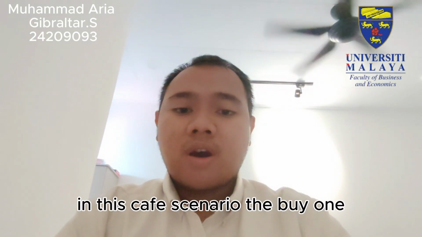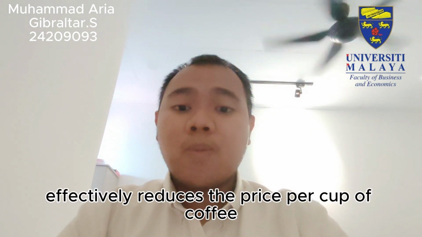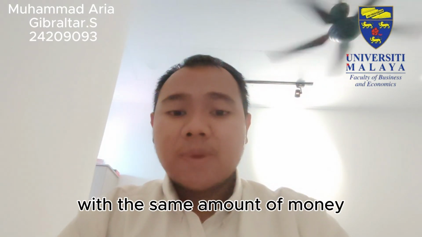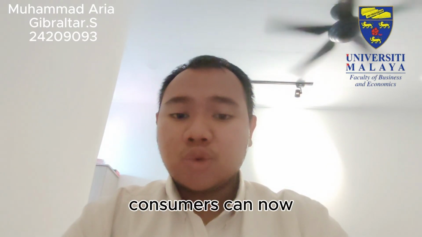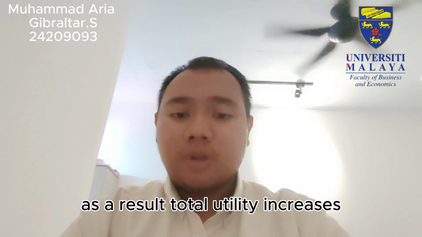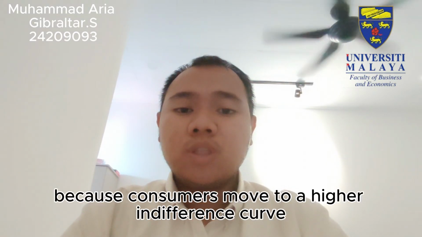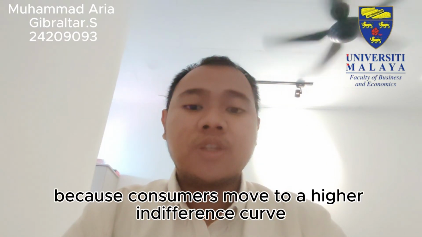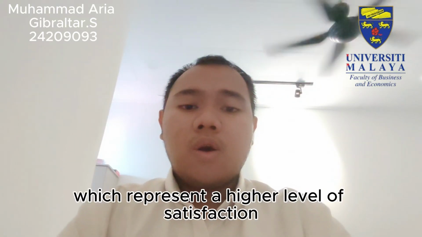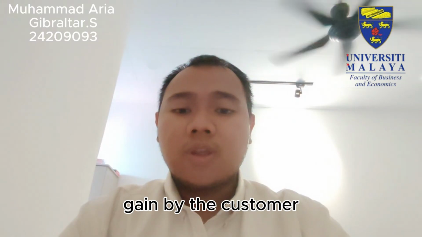In this cafe scenario, the buy one free one promotion effectively reduces the price per cup of coffee with the same amount of money. Consumers can now consume more coffee than they usually could. As a result, total utility increases because consumers move to a higher indifference curve, which represents a higher level of satisfaction gained by the customer.